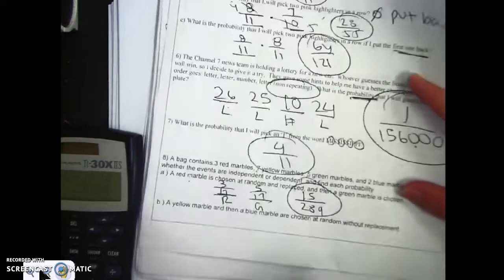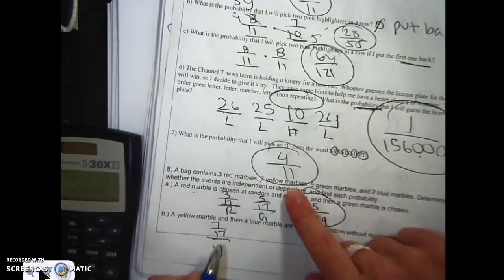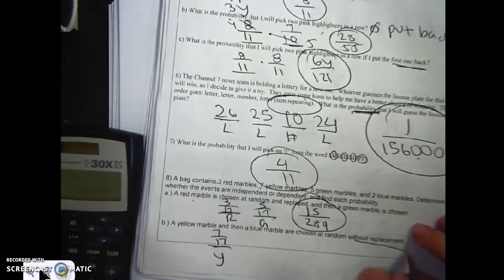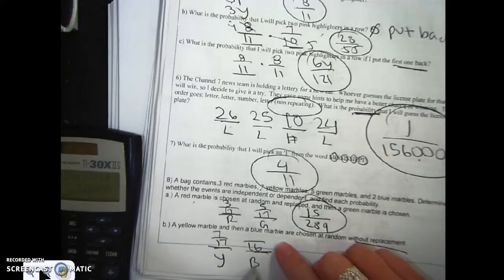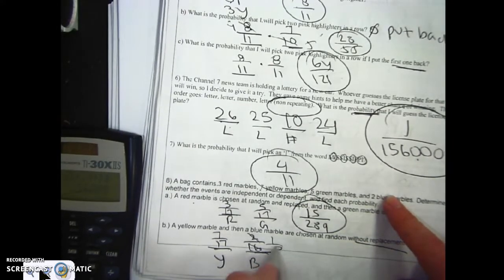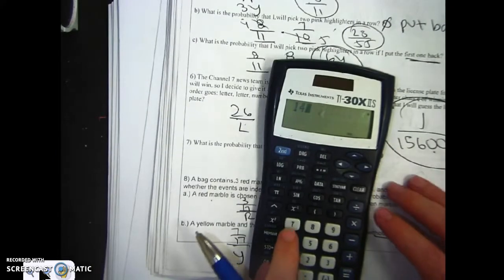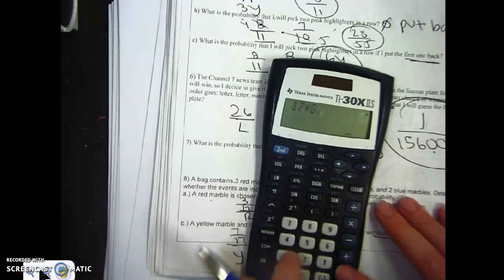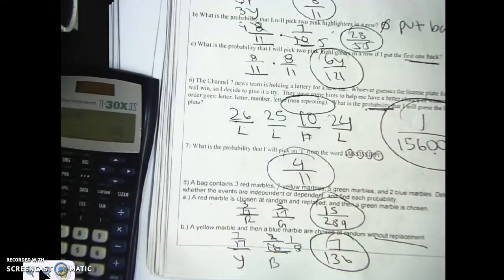Okay. This time a yellow is picked. 7 out of 17. And it's not replaced. So now I don't have 17 marbles anymore. I have 16. And it's a blue marble. How many blues? 2. 1/8. I don't know what 17 times 8 is. 136. Okay. I know I rushed that, but that's your homework.